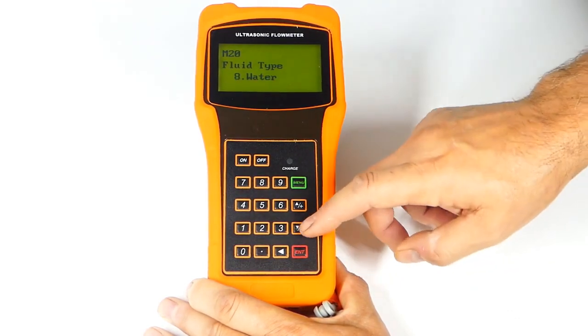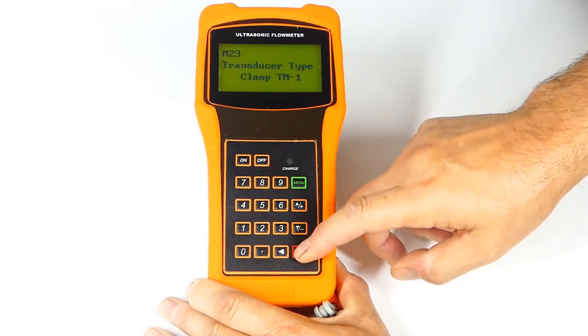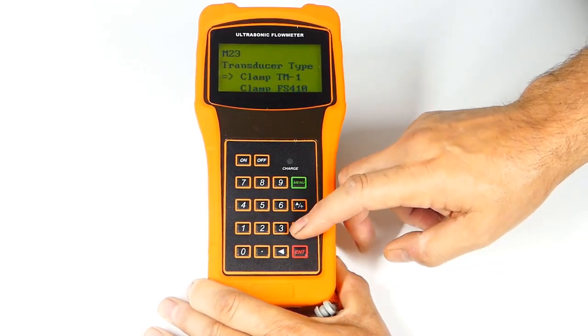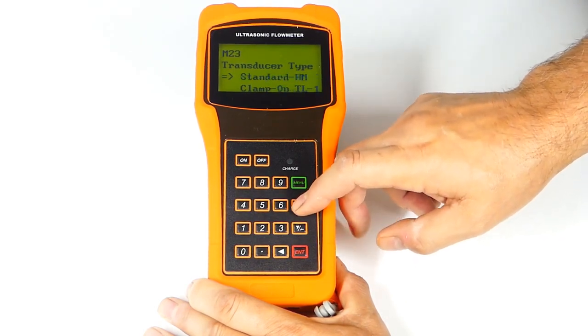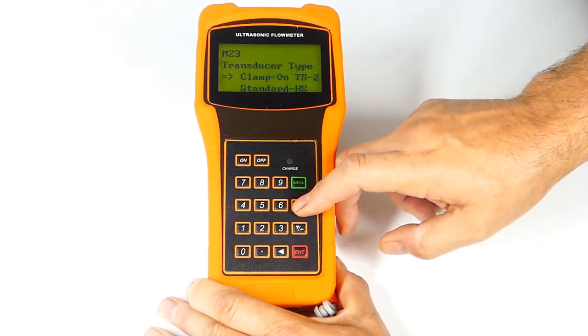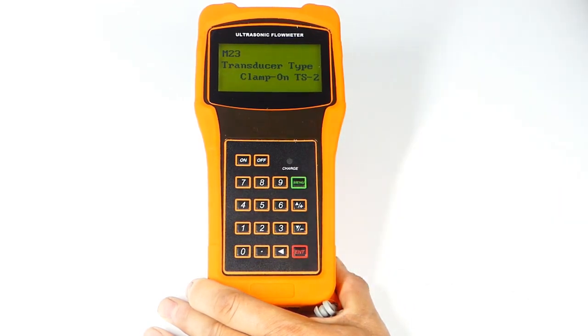The transducer type is next, and I'm going to set that for my particular transducer type, which is the TS2. When the flow meter ships from IO Thrifty, it comes with both the TS2 and the TM1. So I'm setting mine for TS2, and that selection is complete.